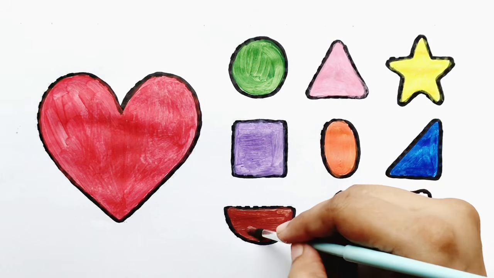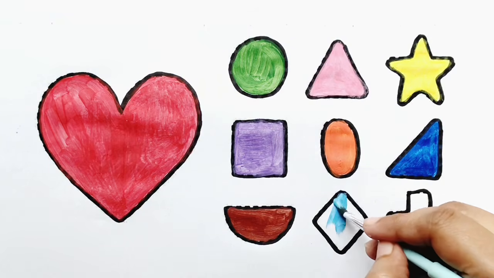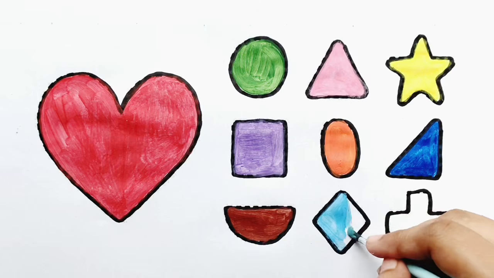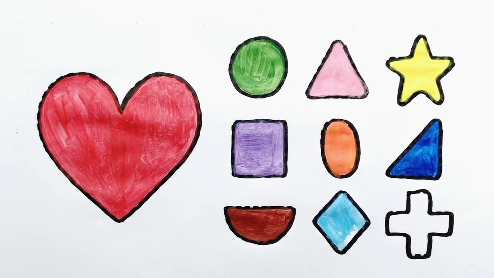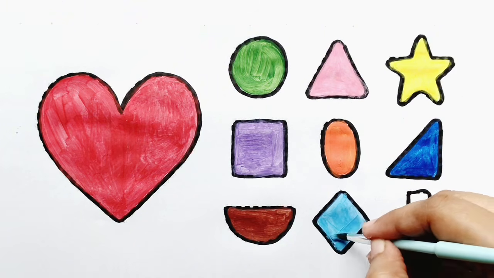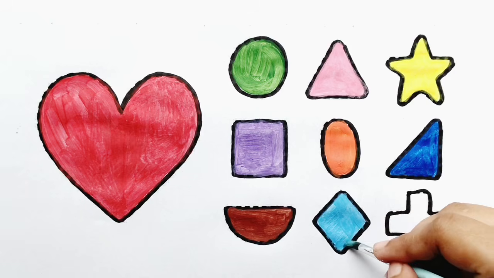Light blue color. This shape is diamond.